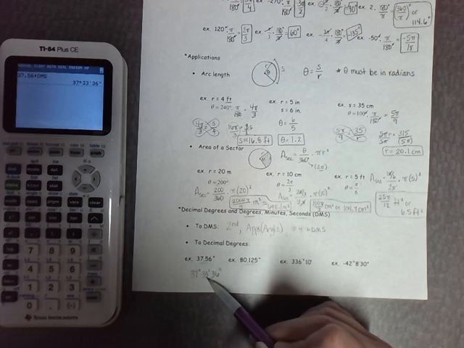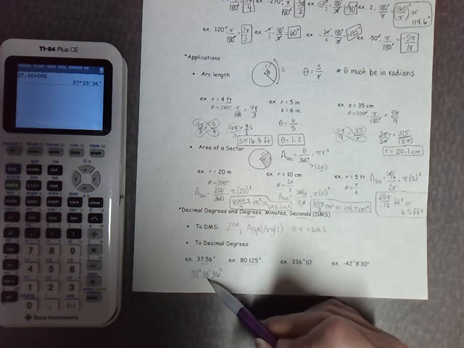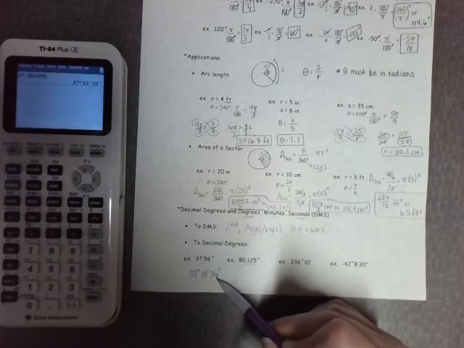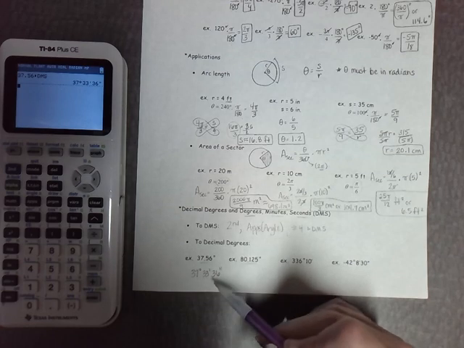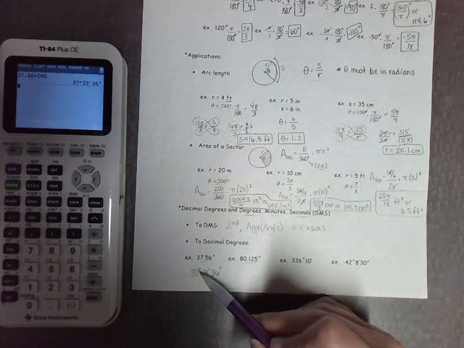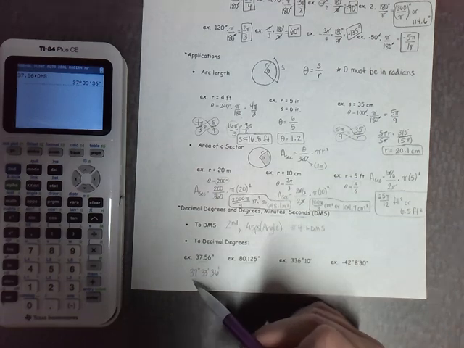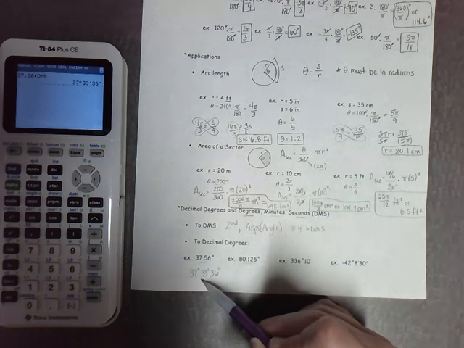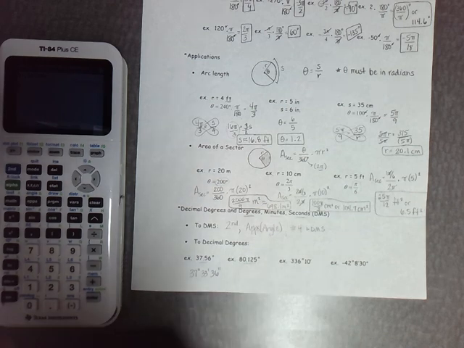If we have 30 or more minutes, then we could round up to the next degree and say that that's 38. If I'm told to round to the nearest minute, I'm going to look at my seconds. If my seconds are 30 or more, I can round up to the next minute. So if I was rounding this one to the nearest minute, I would say 37 degrees, 34 minutes, because 36 is greater than 30. If I was rounding to the nearest degree, I'm looking at my 33 minutes. That's greater than 30, so I could say 38 degrees. So your rounding changes just a little bit.